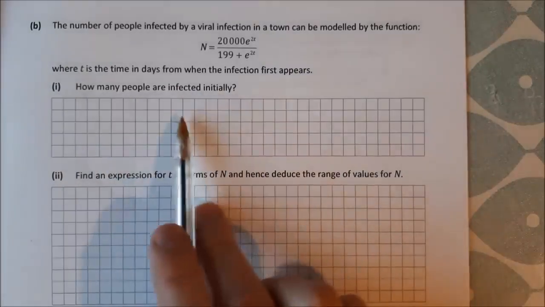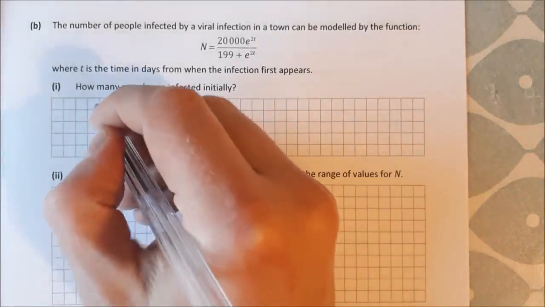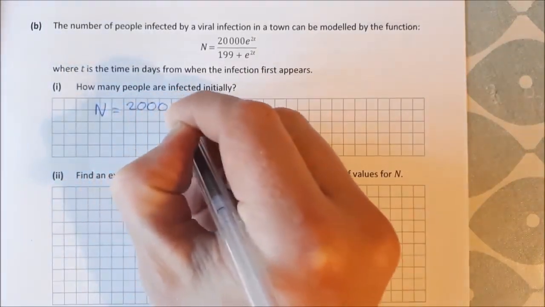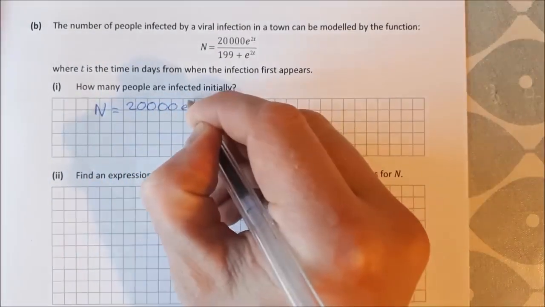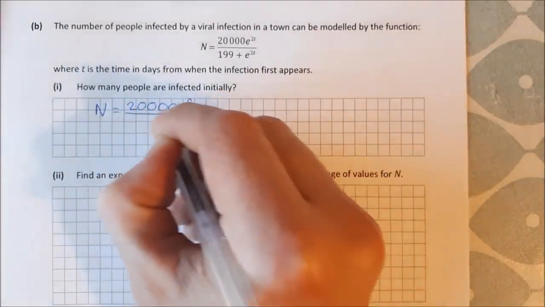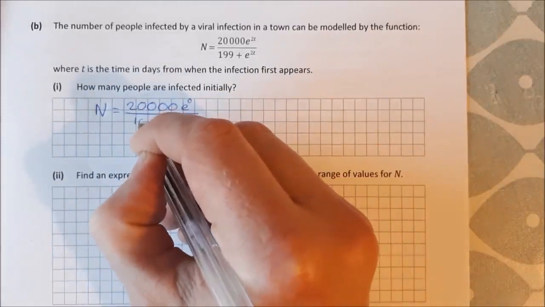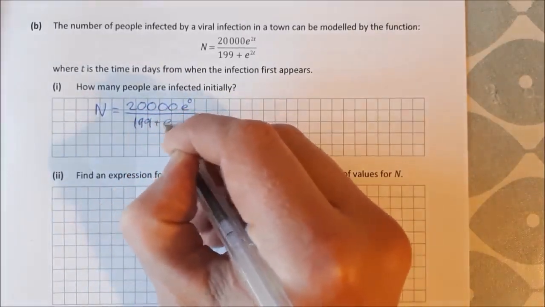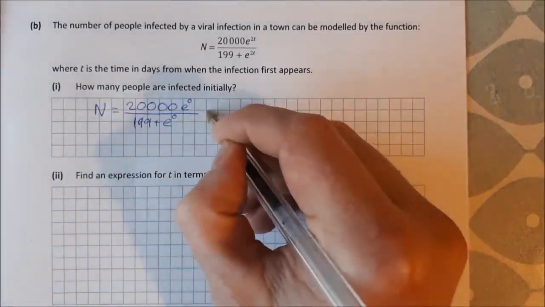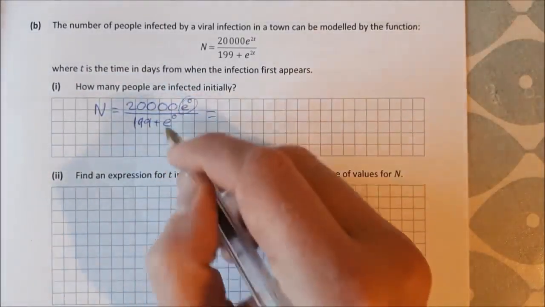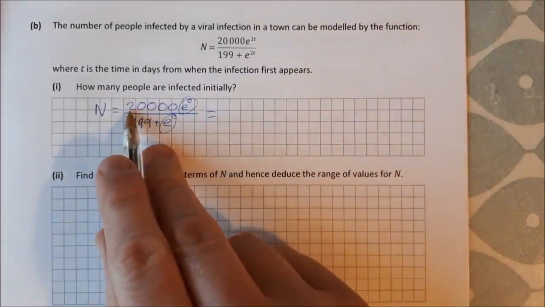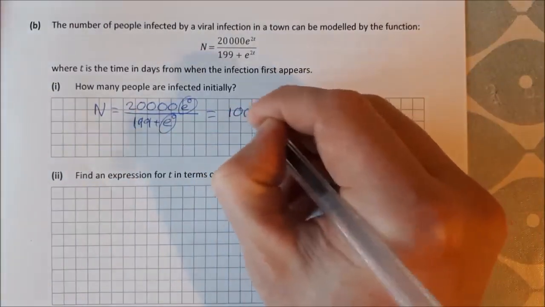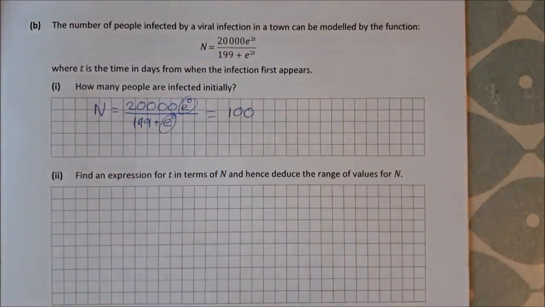So that would be t equal to 0. So n is equal to 20,000 e to the power of 2 times 0, so that's just e to the power of 0, over 199 plus e to the power of 0. So that is equal to 1, so that's 20,000 divided by 200, which is equal to 100. So initially there are 100 people infected.